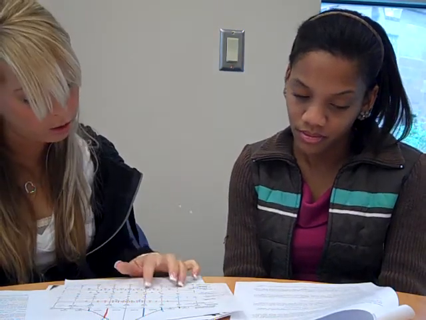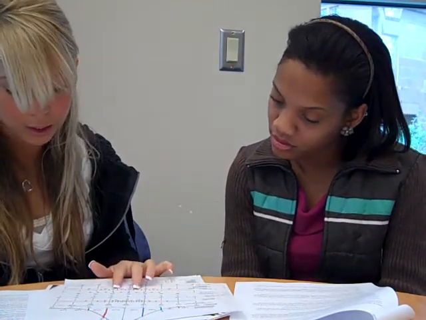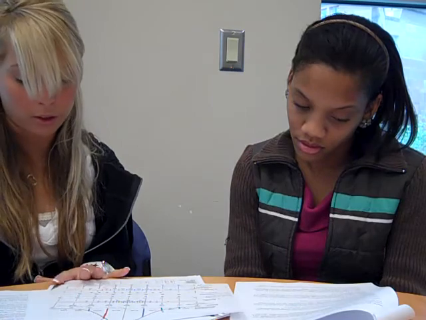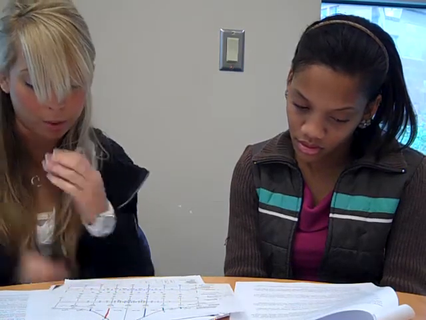Right here. The 1 to 3 is considered below average. The 4 to 6 is considered average, and the 7 to 9 is above average. Although you have to understand, Mrs. Fokker, these are not always precise. Look here under reading comprehension.